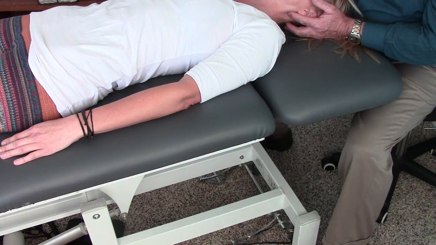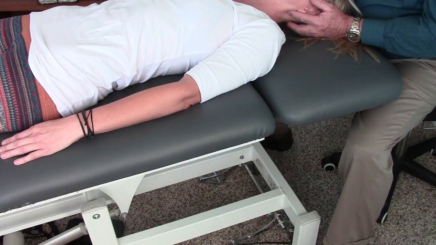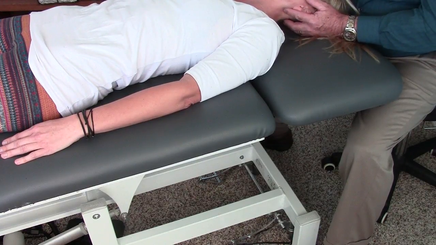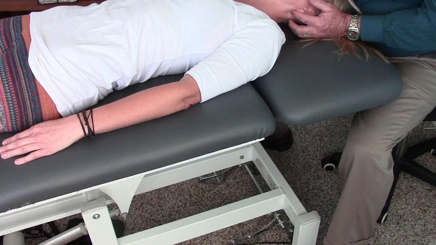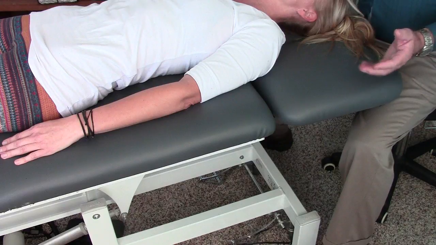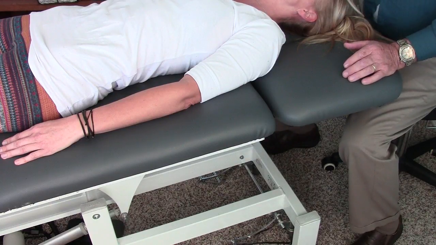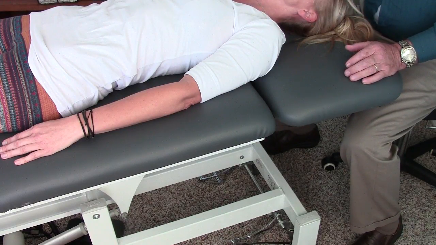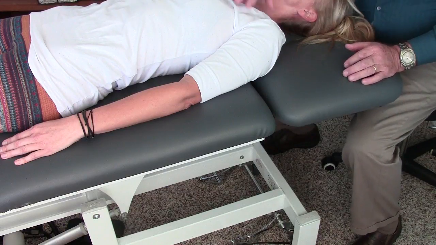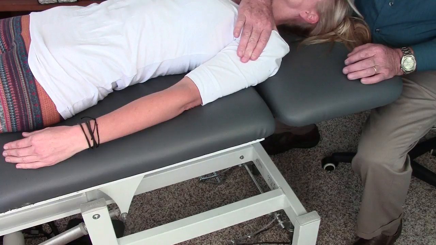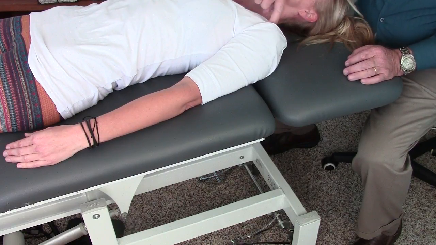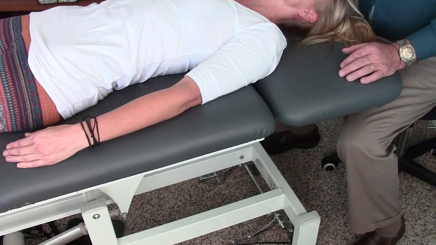When I come down to C2, look how freely the mobility happens. It's very easy to translate your head and neck to the right. When I come up to C1 using the same amount of force, no such thing. So we have a very rigid pelvis and a very rigid upper cervical spine. We also have considerable rigidity in the shoulders and the acromioclavicular joint on both sides.